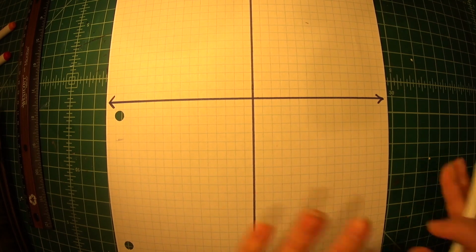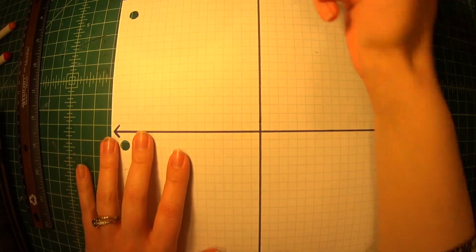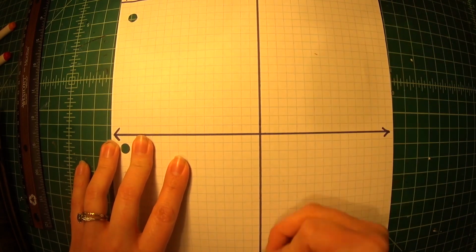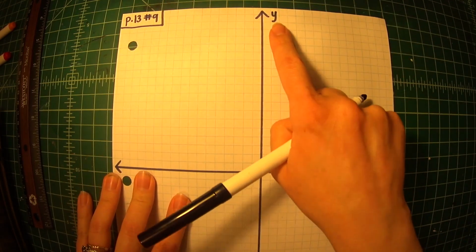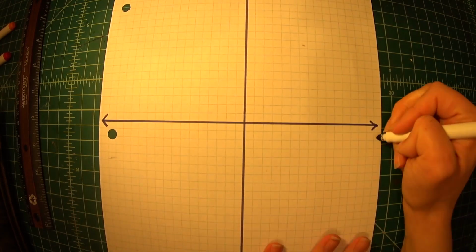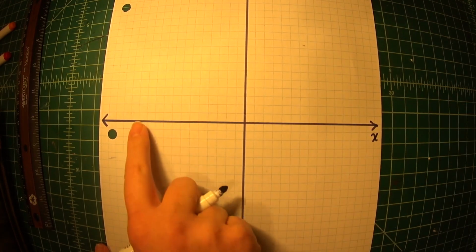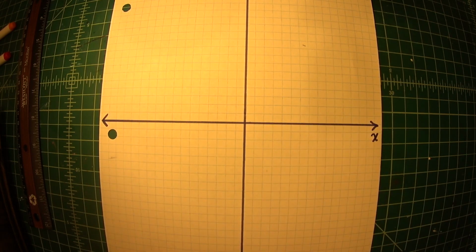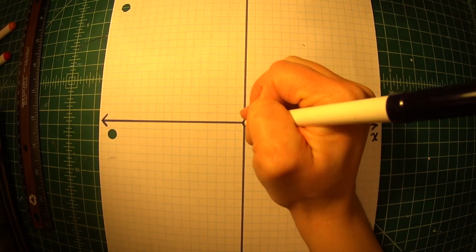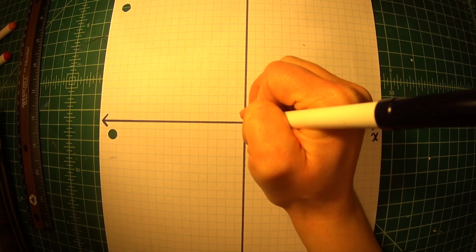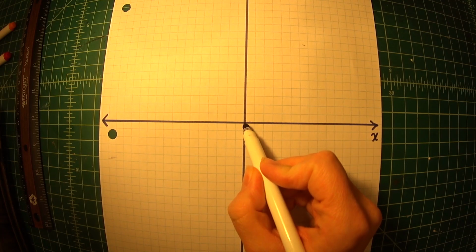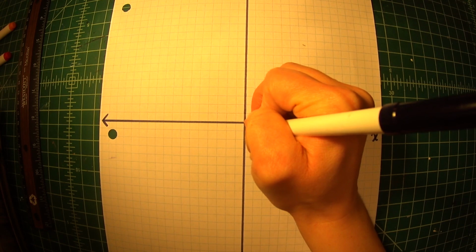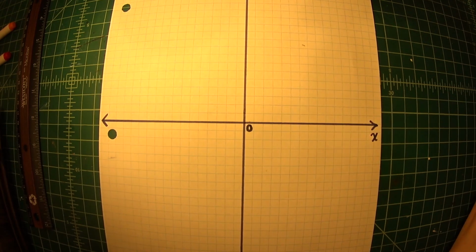So as you can see, I already have drawn my y-axis here. Okay, so the y is the vertical axis and my x. Okay, and then the x, as you can see, is the horizontal axis. Okay, the next thing that's very important to remember is at the very center point where x and y intersect, this is called the origin, and this point is 0.